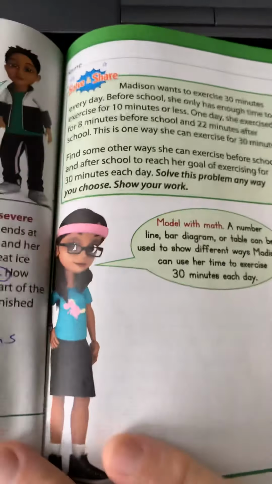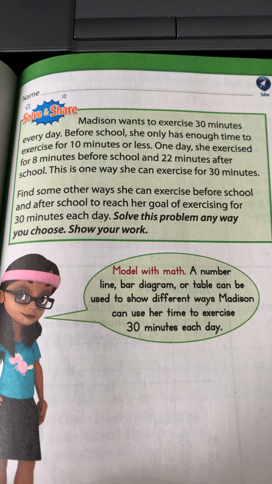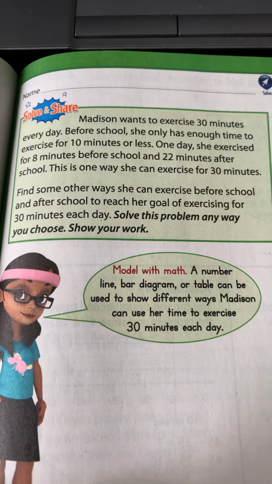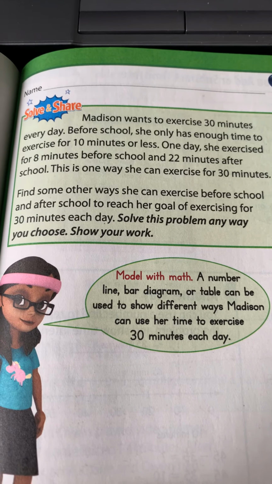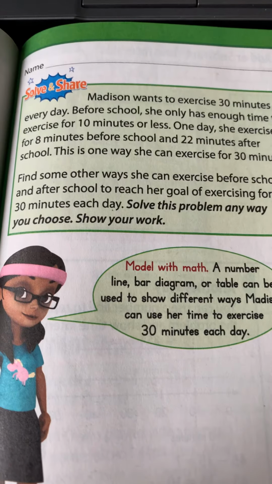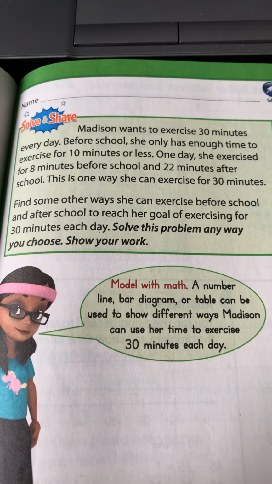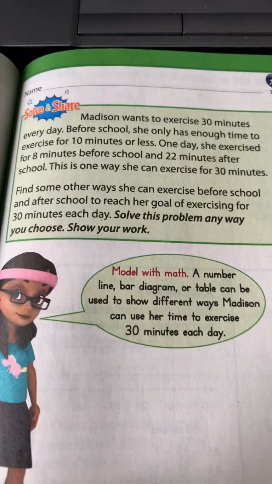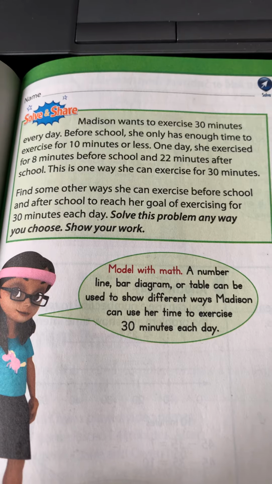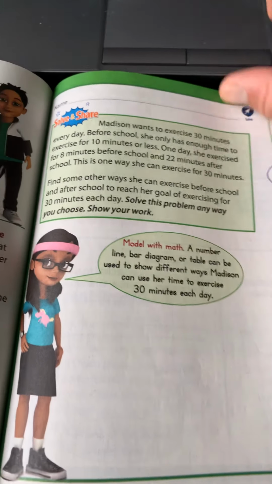All right. Number 1. Madison wants to exercise 30 minutes every day. Before school, she only has enough time to exercise for 10 minutes or less. One day, she exercised for 8 minutes before school and 22 minutes after school. This is one way she can exercise 30 minutes. Find some other ways that she can exercise before and after school to reach her goal of exercising for 30 minutes each day. Solve this problem any way you choose.